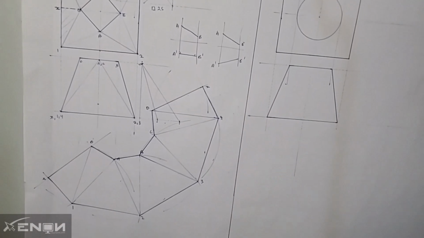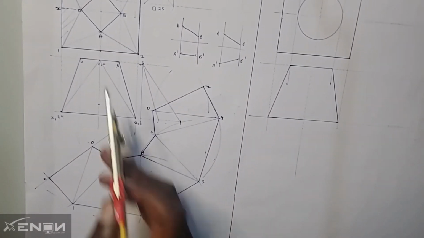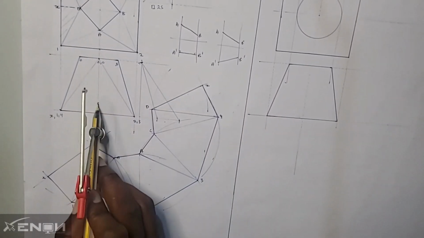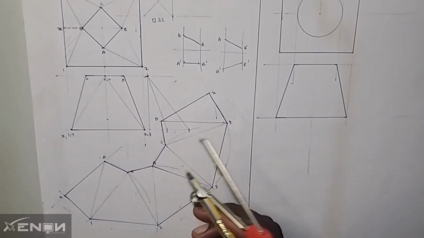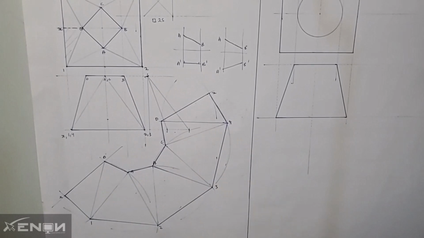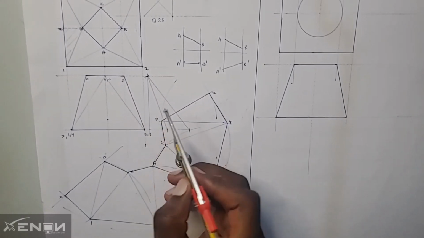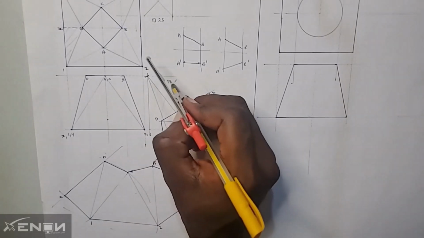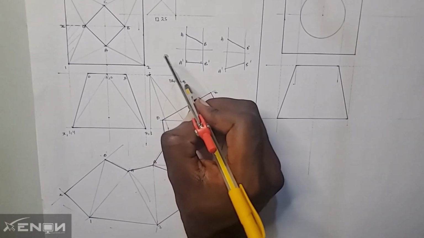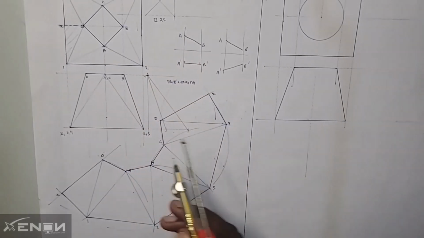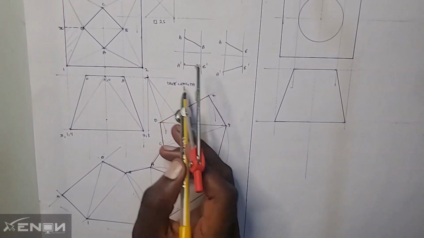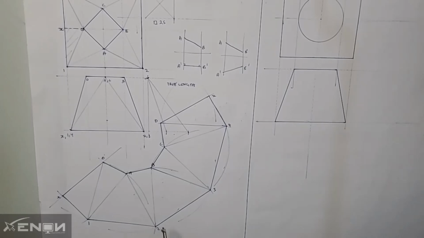Perfect. And what we've created, ladies and gentlemen, is a development. So name this as your plan, name this as your elevation. Though my diagrams intersected each other, that's not good practice. Make sure yours will not. You're going to name this diagram on the side as the true lengths, because we've been measuring all the true lengths from here. So put it down here somewhere, true lengths. Then name this as your development.